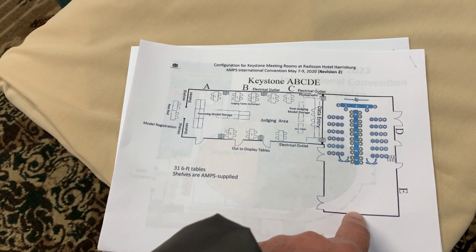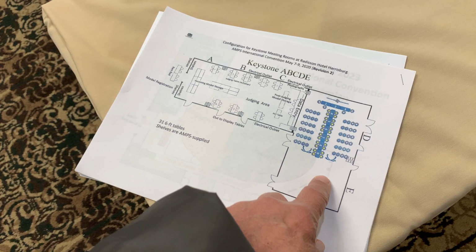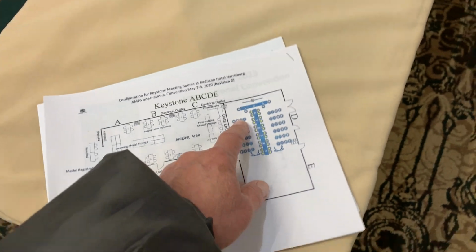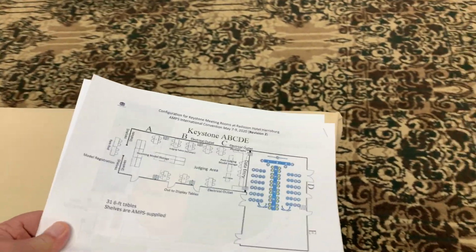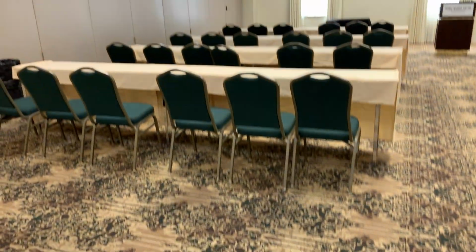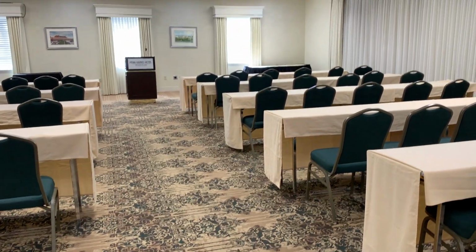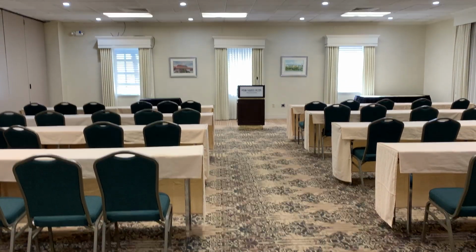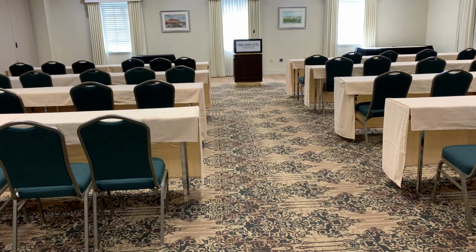But what I'd like to do is have them put all the chairs right here, and then have these chairs set up here and here. So here's what we're looking at. That's the left side, and that's the right side. There's the front, and that's where you're going to put the screen. Now I'm going to walk forward.